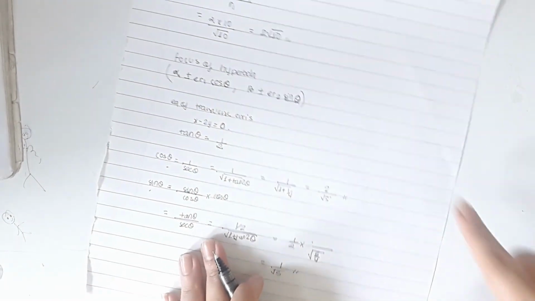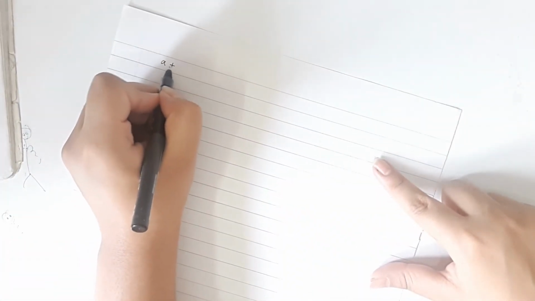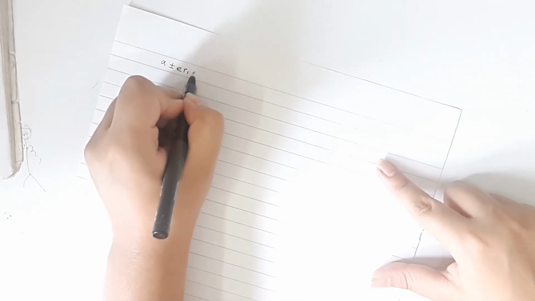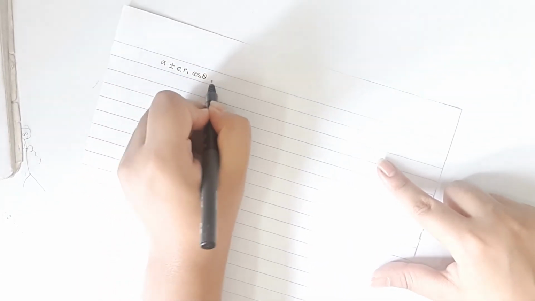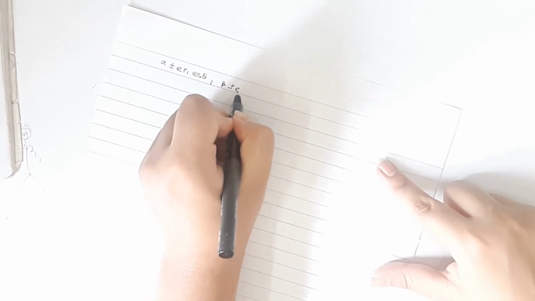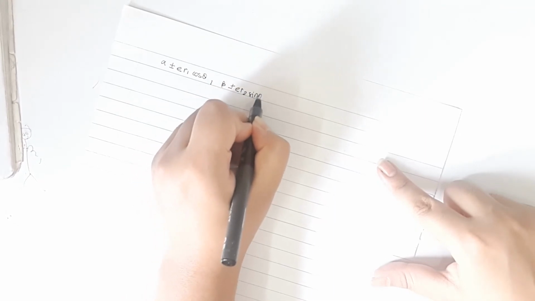Then we get the focus point, which is given by the formula alpha plus minus e r1 cos theta comma beta plus minus e r2 sin theta.